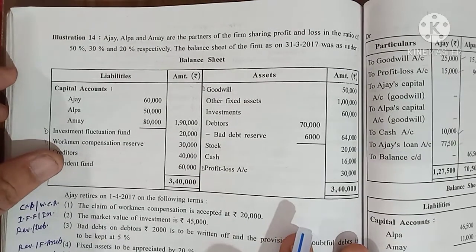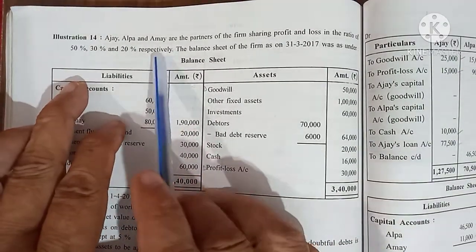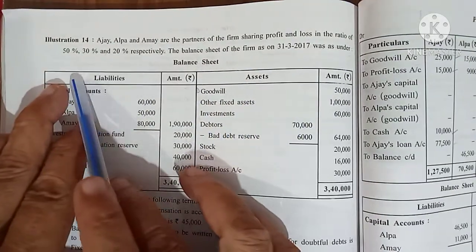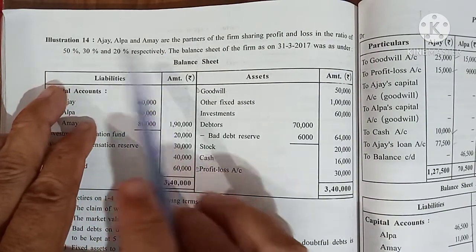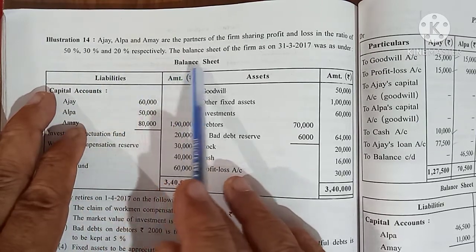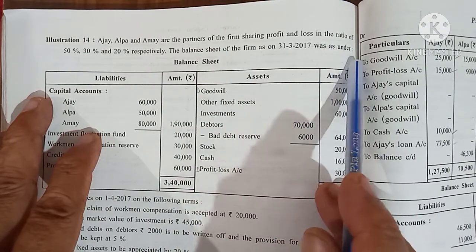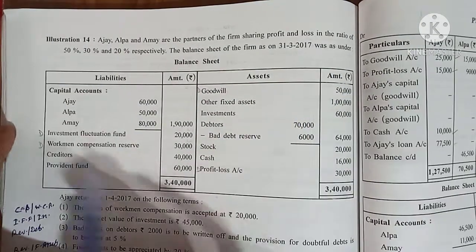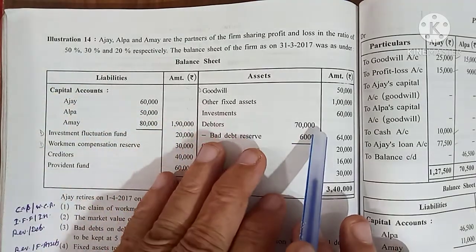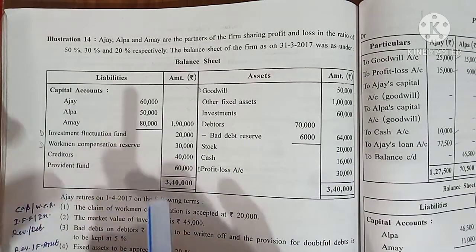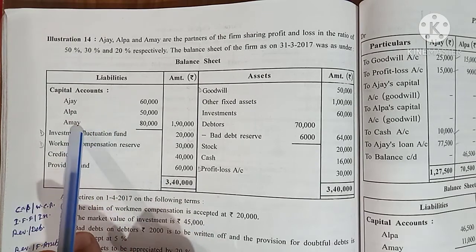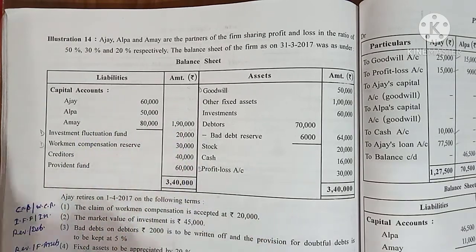Let me start. Ajay, Alpa and Amay are the partners of a firm sharing profits and losses in the ratio of 50%, 30% and 20% respectively. 50%, 30%, 20% means 5:3:2. The balance sheet of the firm on 31/3/17 was as under. Whenever you read the balance sheet, see what is given on the liabilities side and on the assets side, and whether any amount is there for distribution or not. The capital accounts of Ajay, Alpa and Amay are 60,000, 50,000 and 80,000, total 1,90,000.